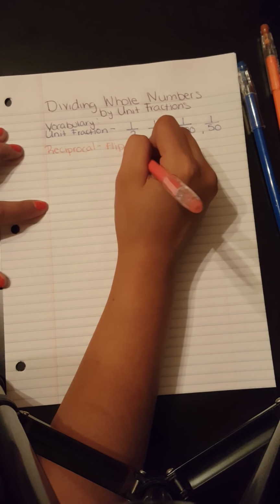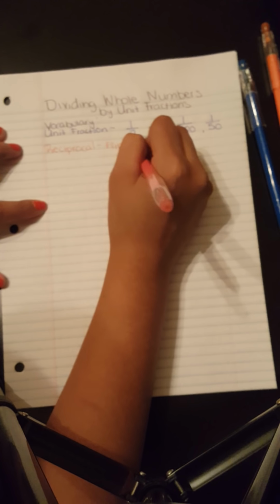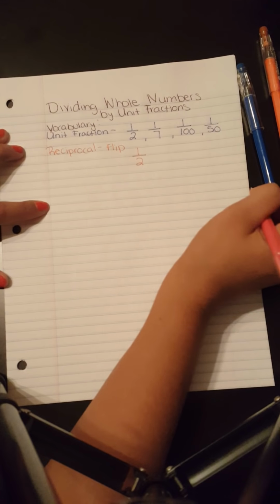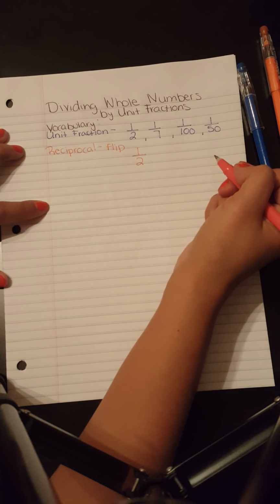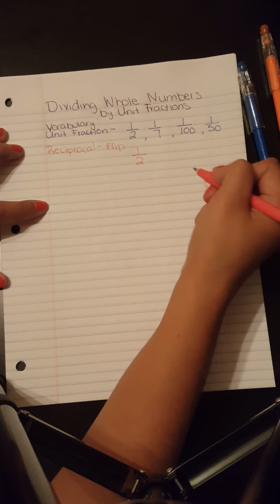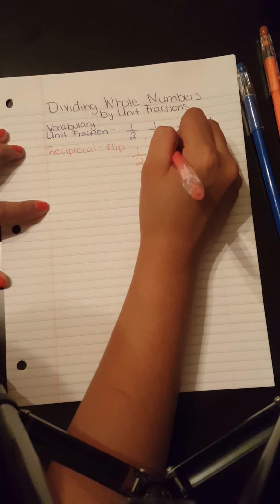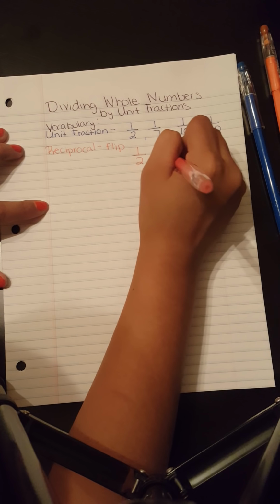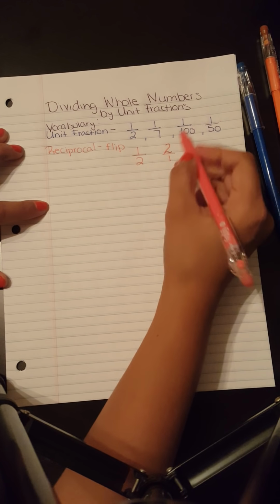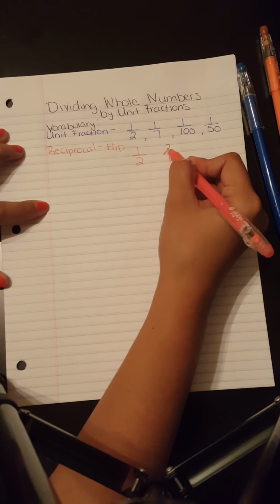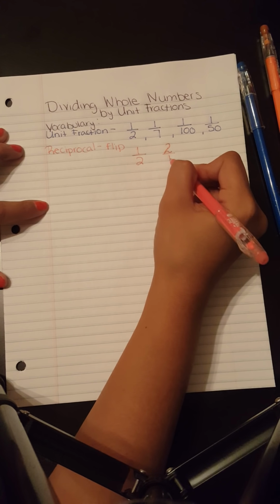For example, if I have the fraction 1/2, the reciprocal, when we flip it, would be 2 wholes, because the denominator becomes the numerator and the numerator becomes the denominator.